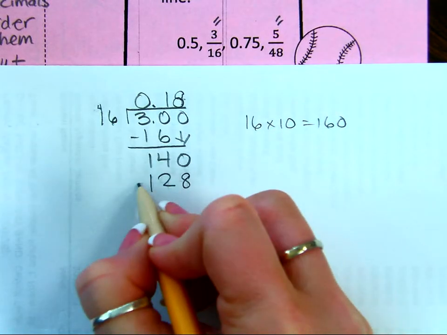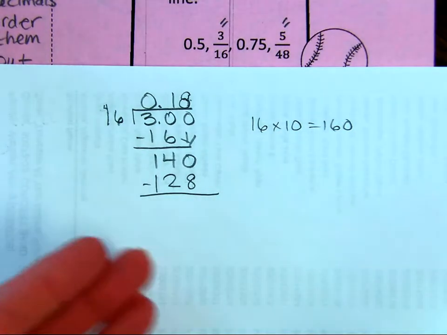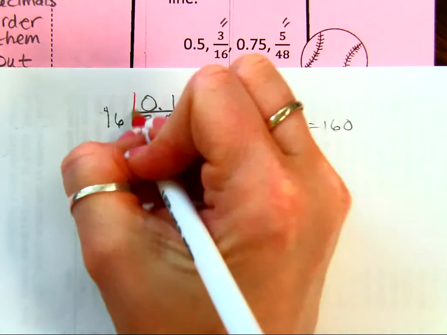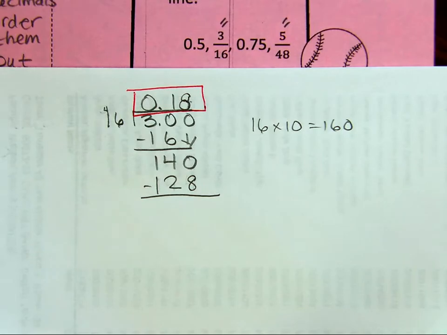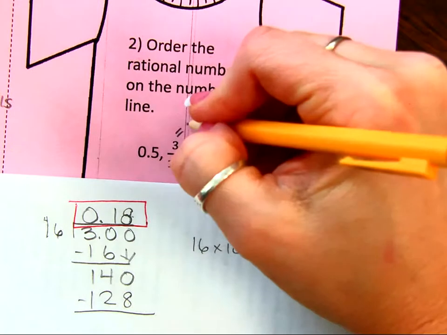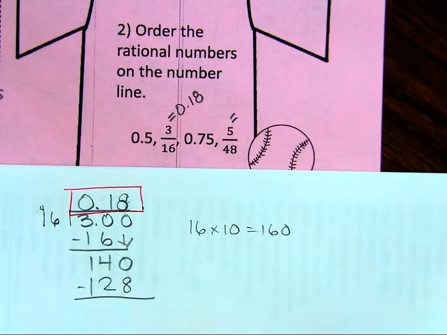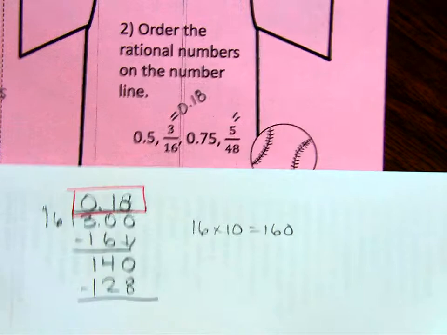You know what? I don't even need to finish it. Do I really need to finish it and subtract? All I needed was what? The decimal equivalent, and I got it. So right now I'm going to go up here and put that that's equal to 18 cents. And then you know what I do for the next one? The same thing. Because I got to figure out what 5/48 is.